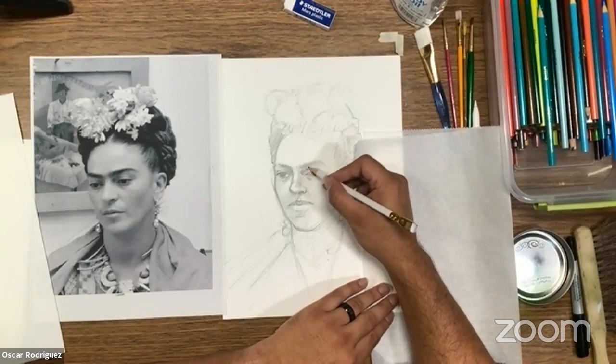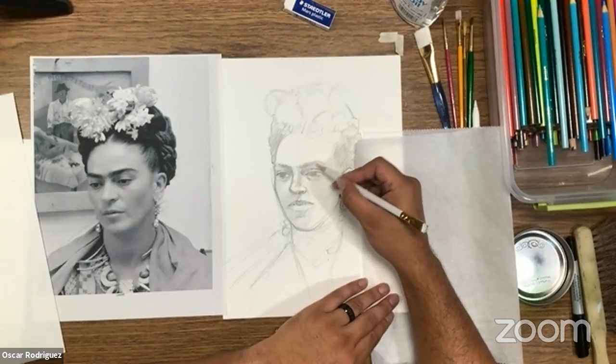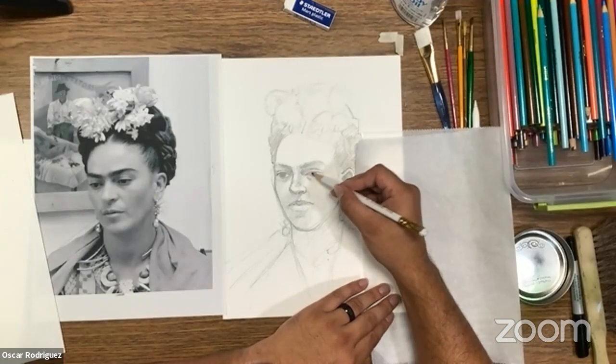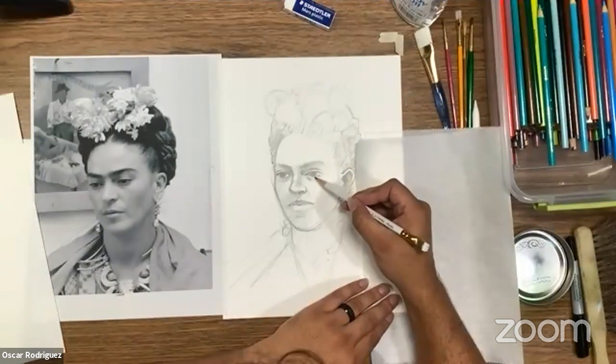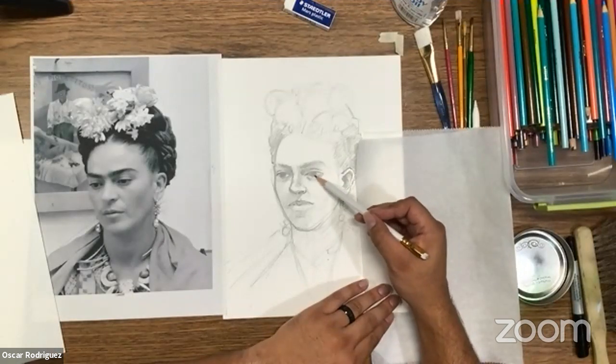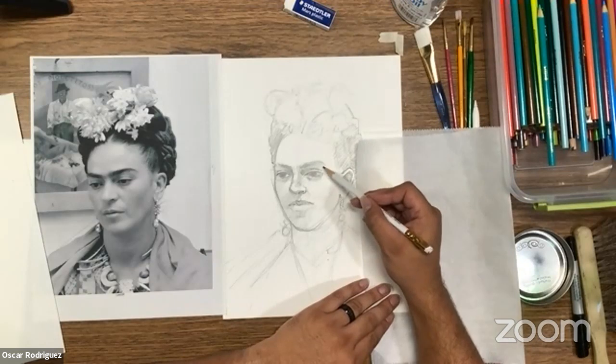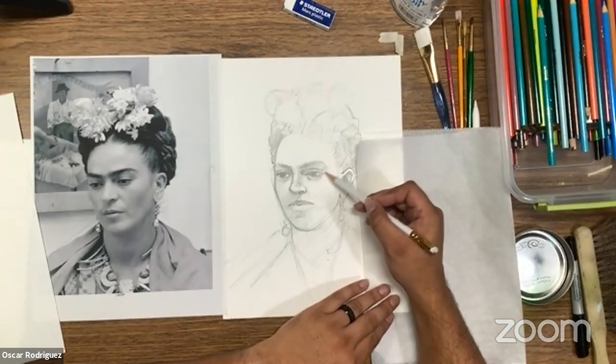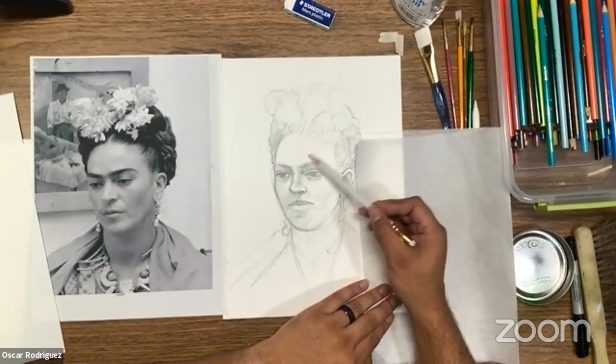Everyone's so different, different shapes. So there you go.